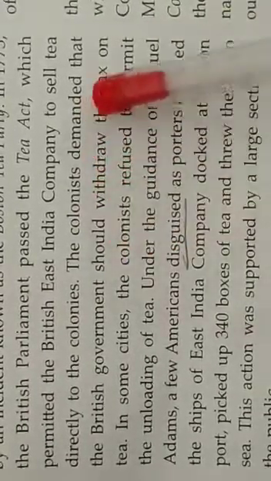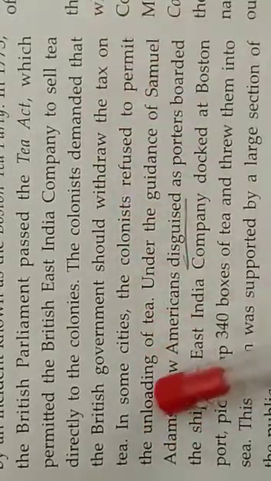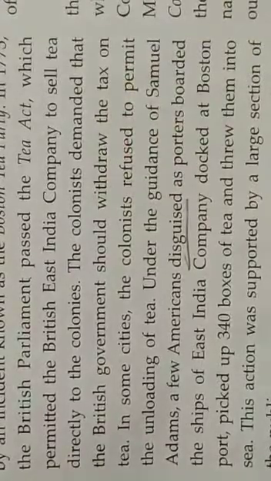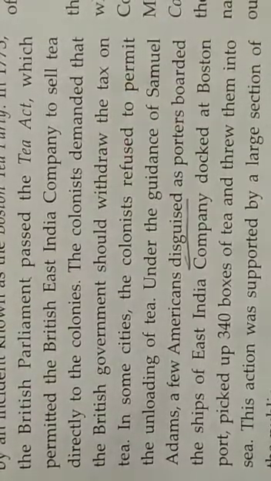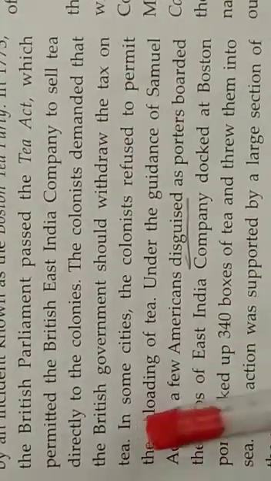The colonists demanded that the British government should withdraw the tax on tea. The American colonists put forward a demand that the government should remove the tax that was imposed on tea.